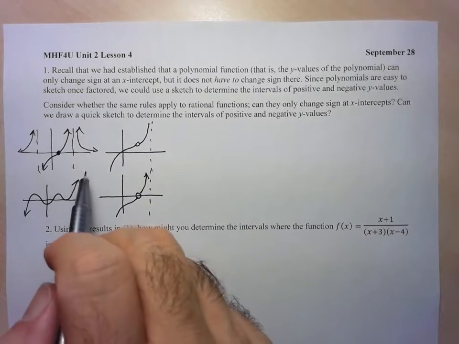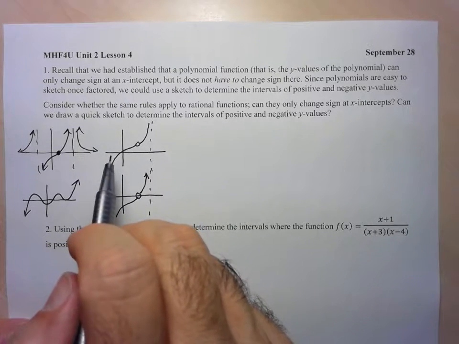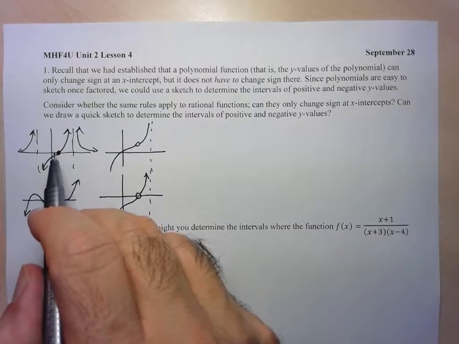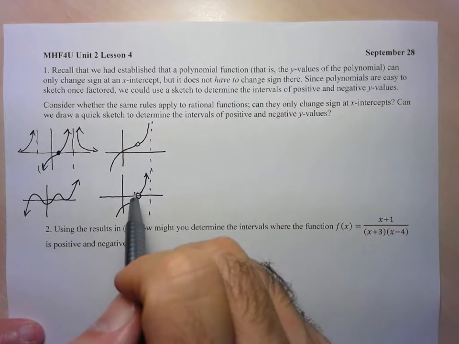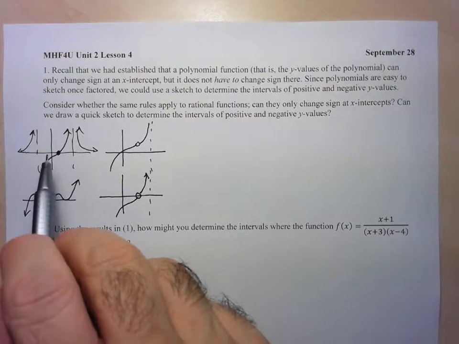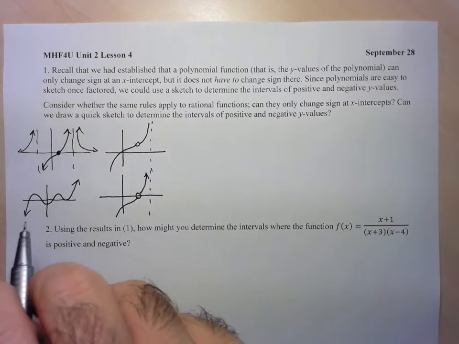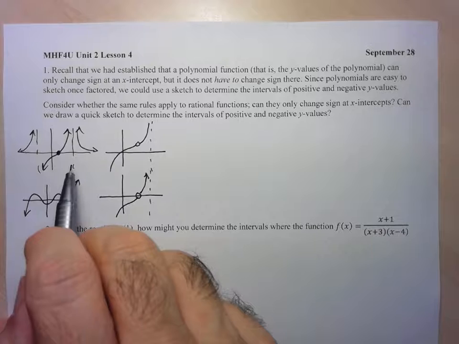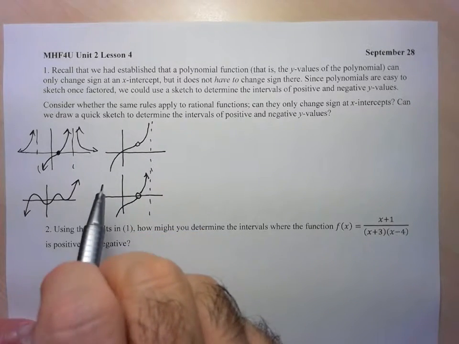So now if we wanted to put everything all together, we realize that for a rational function, it can change sign either at an x-intercept, just like we had before with polynomials, but it can also change sign at a discontinuity. Okay, and the discontinuities that we're considering now are vertical asymptotes and holes. But keep in mind, it doesn't have to change sign when we have a vertical asymptote or a hole, but those are the only places where it might change sign.